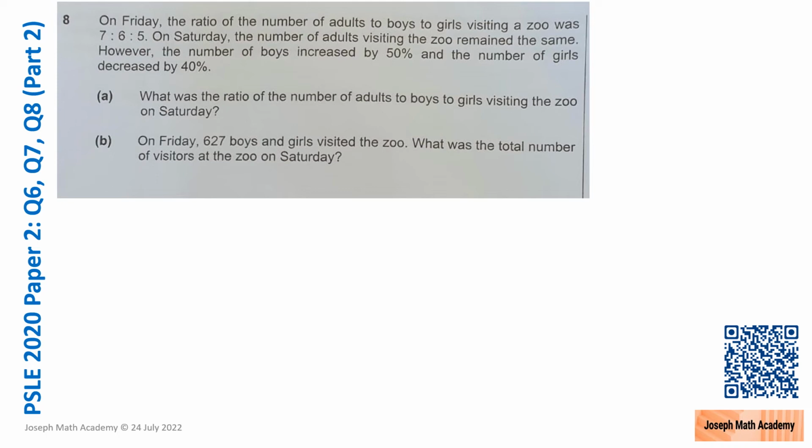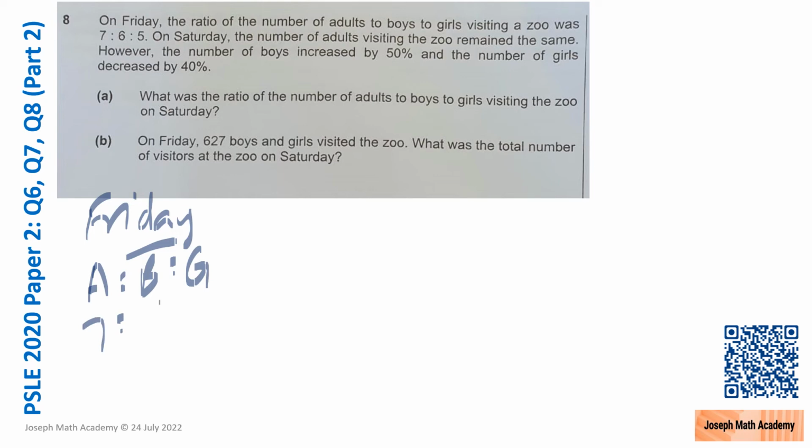Now, question 8 is a very interesting question. Actually, it's not so difficult after all. So let's take a quick look. On Friday, the ratio of the number of adults to boys to girls visiting a zoo was 7:6:5. So that's a Friday's ratio. Let's write down. So on Friday, adult to boys to girls 7:6:5.